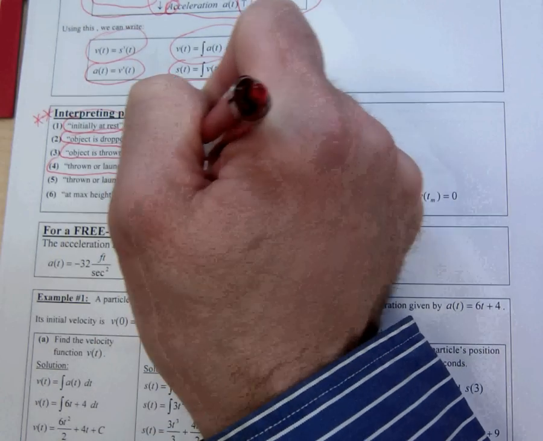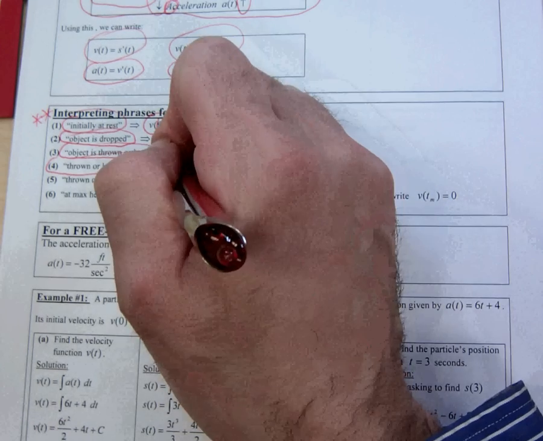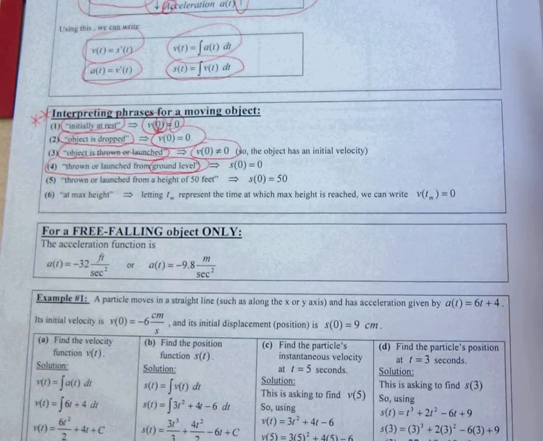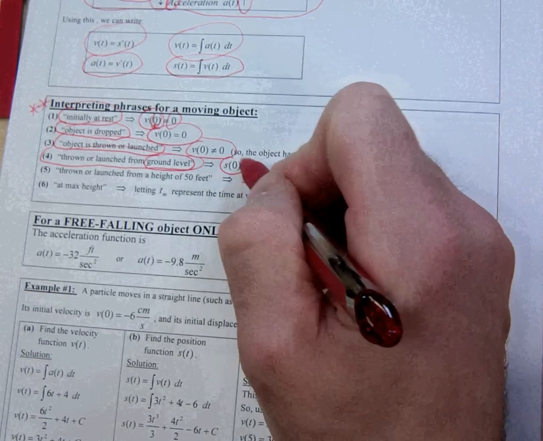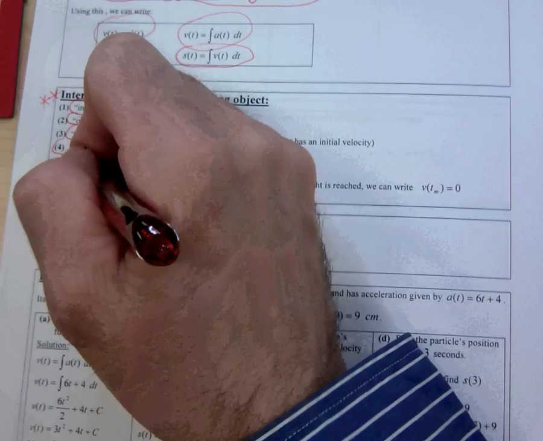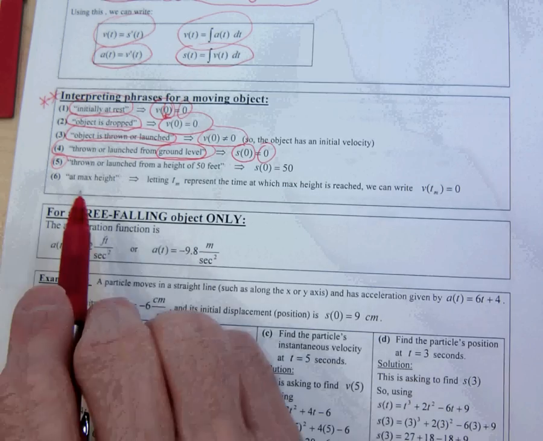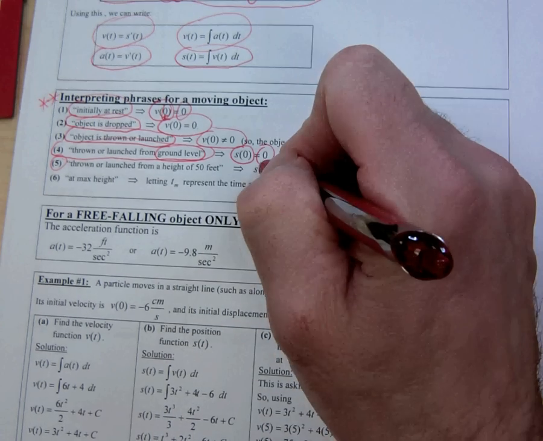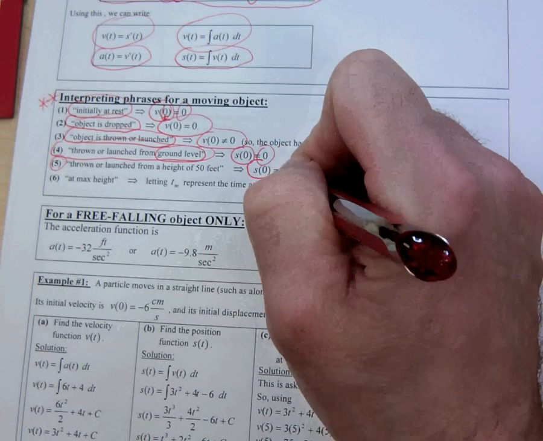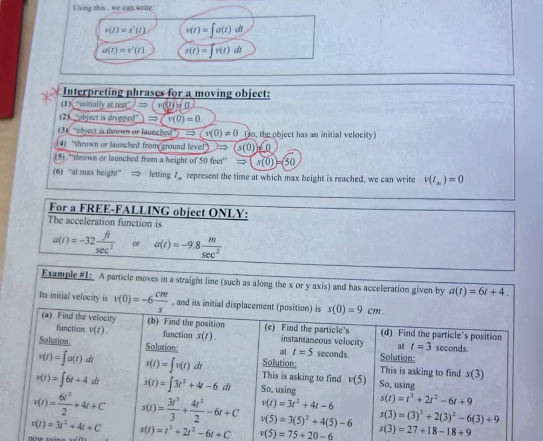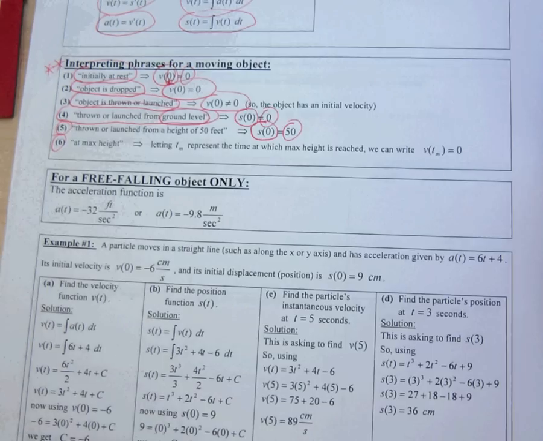Okay, suppose something is thrown or launched from ground level. What does ground level mean? That means its height or position at the beginning, in other words, at time equals 0, is 0. How about number 5? Suppose something is thrown or launched from a height of 50 feet, for example. What are you going to write down when you read that? That the height or position at time equals 0 equals 50.